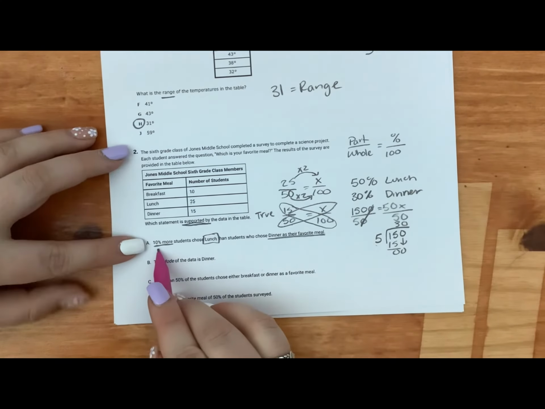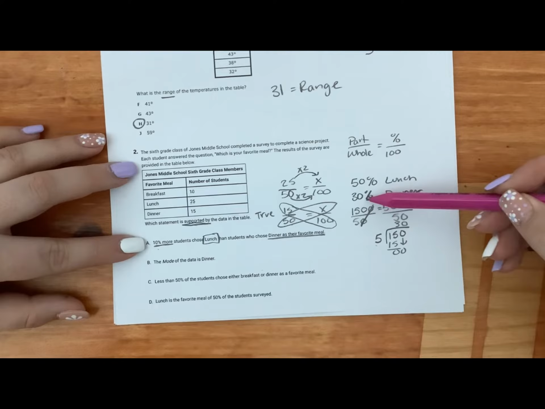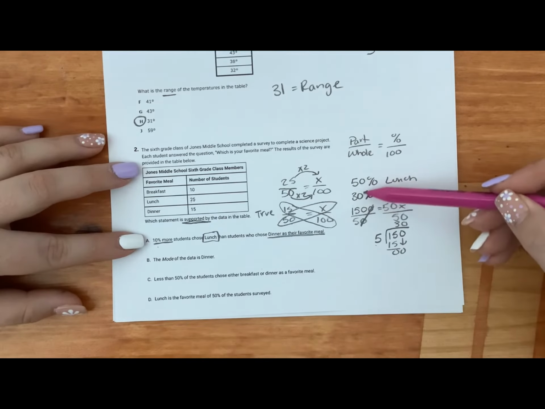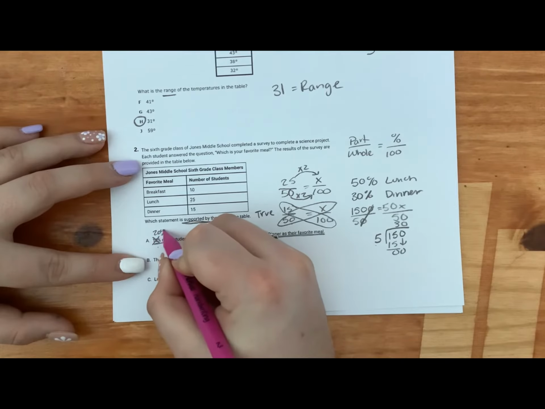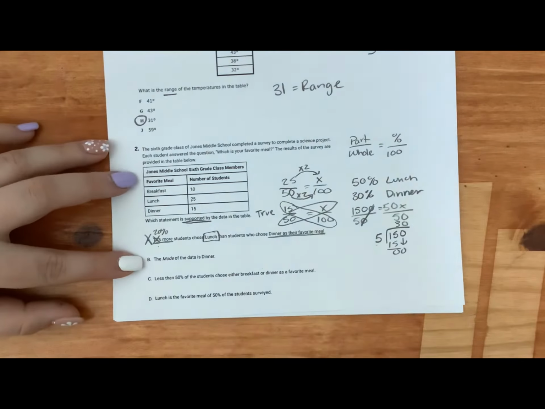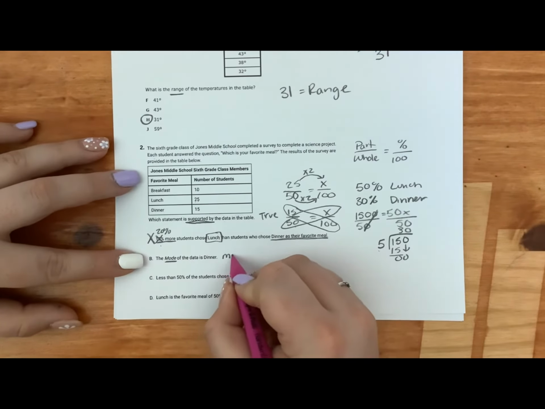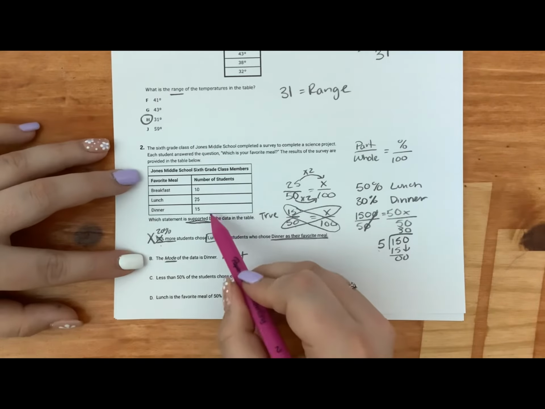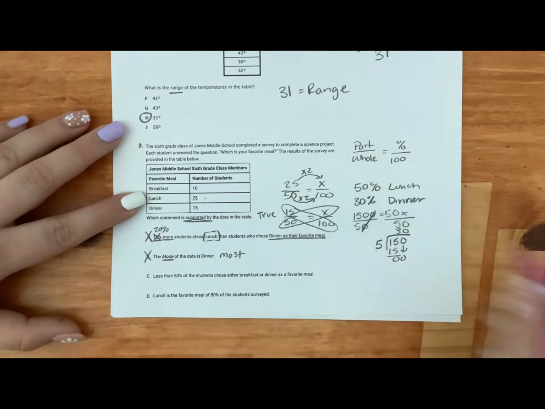Okay, so it says 15% more students chose lunch. Lunch to dinner, the difference is 20%, 15 to 30 is not right. So this is wrong. This would have to be 20%, so this is not true. The mode of the data is dinner. Mode means most. Our mode is going to be lunch, so it is not dinner.